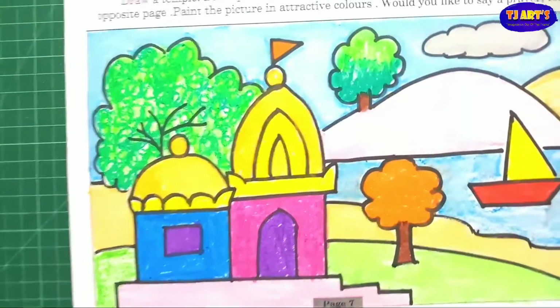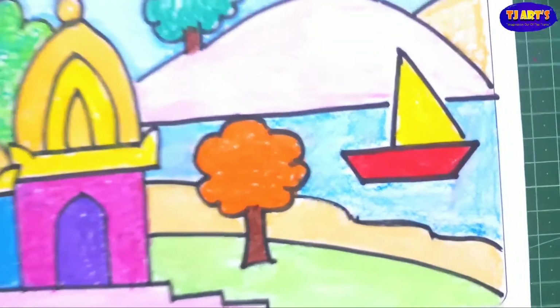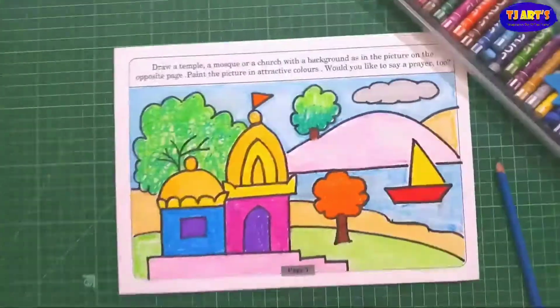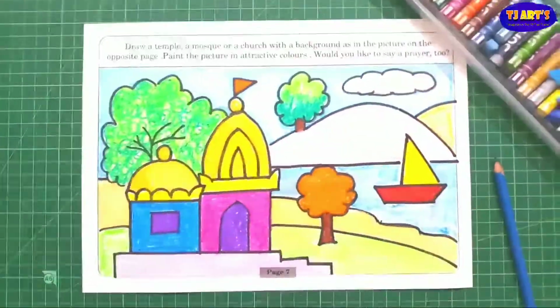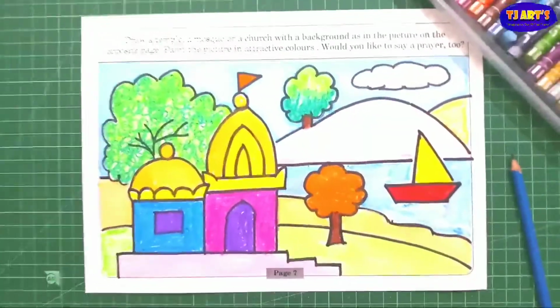Now our coloring is almost finished. After coloring it looks like this. Today we learned page number 7. Afterwards we are going to solve the next page. Till that time, bye bye everyone.